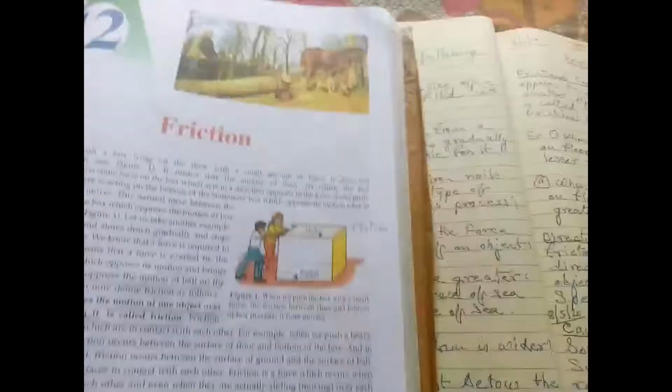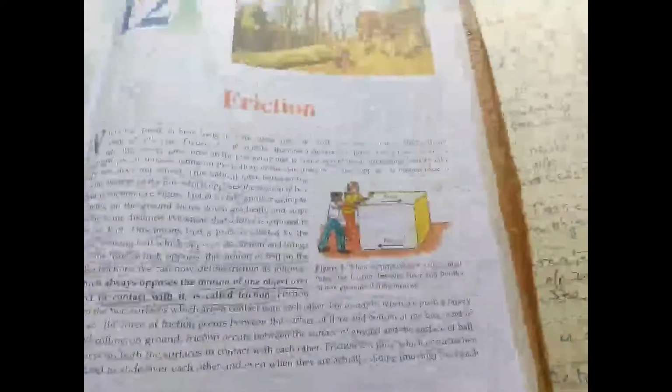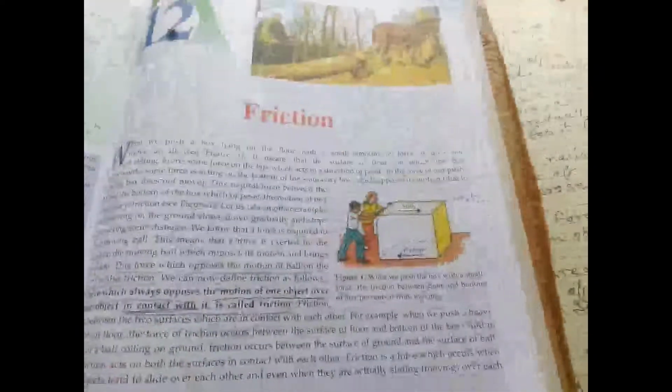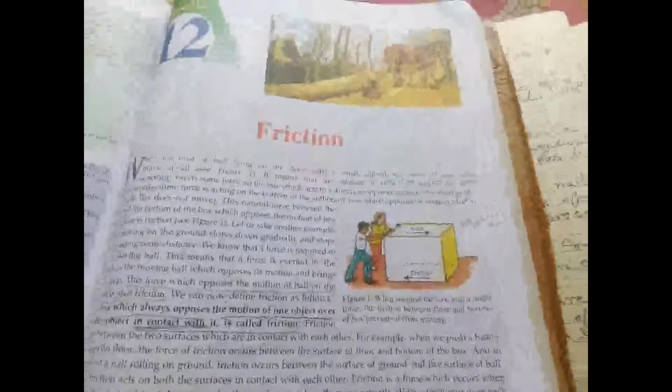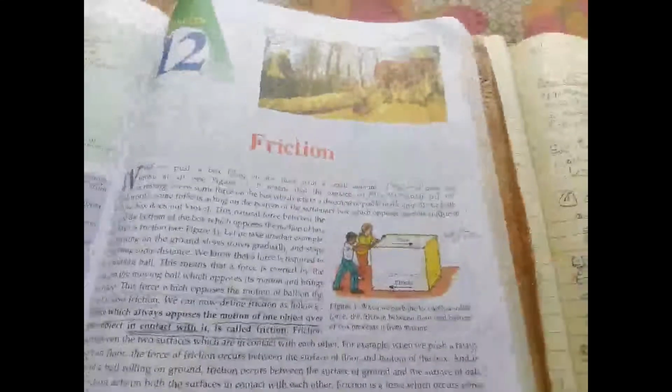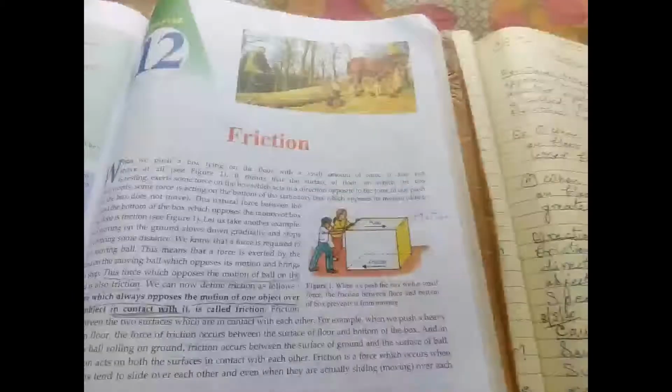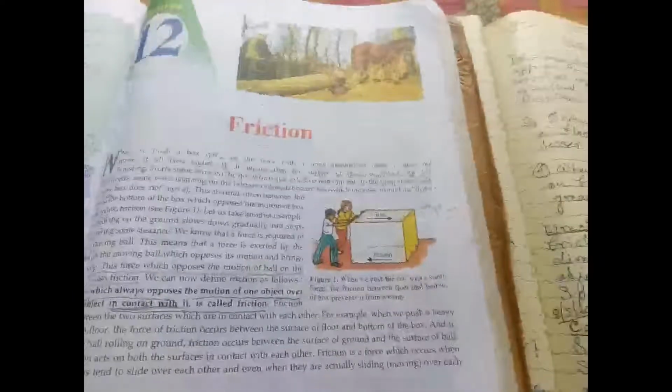Good afternoon, students. Today we are just revising the chapter friction. The notes I had already sent to you. Now in physics there are 3 chapters. Sound I will discuss later on. First I will send you the notes, later I will discuss. Now this chapter is friction.